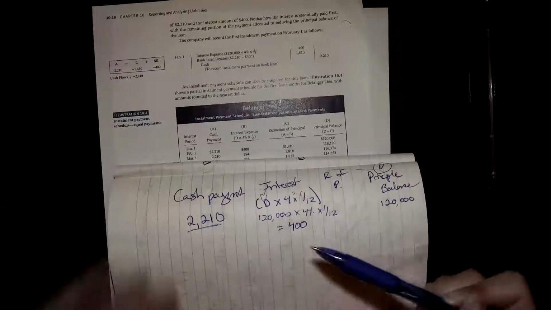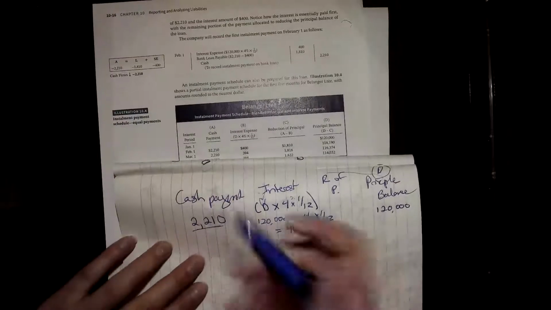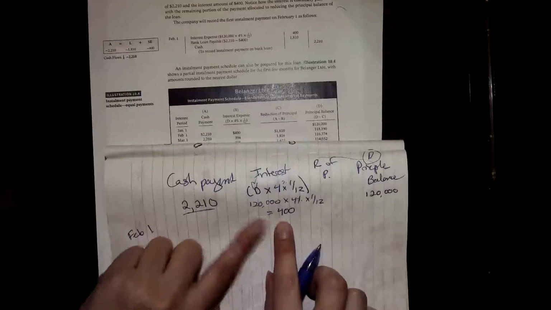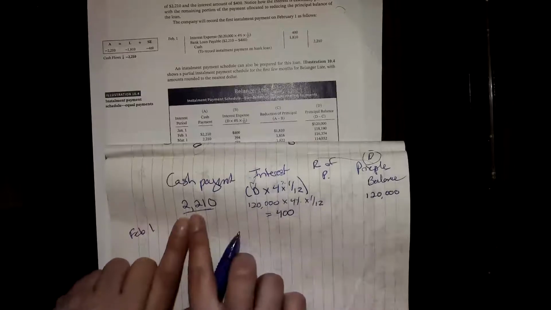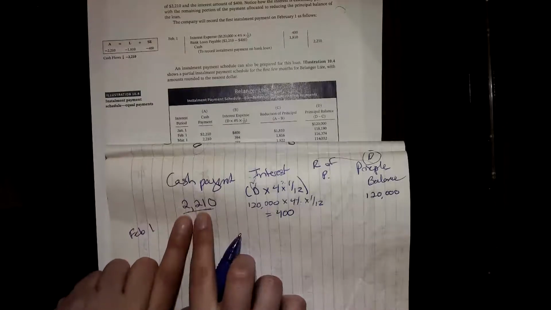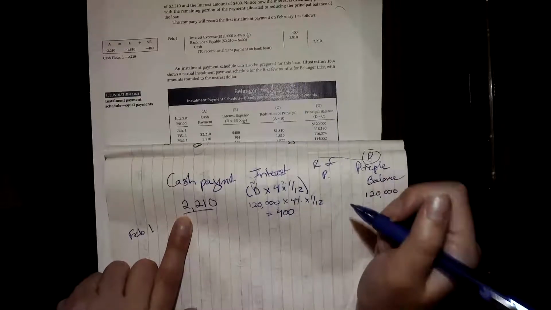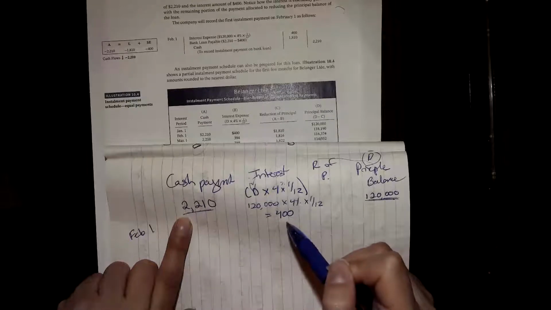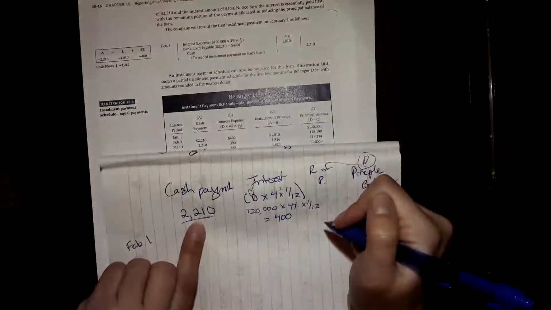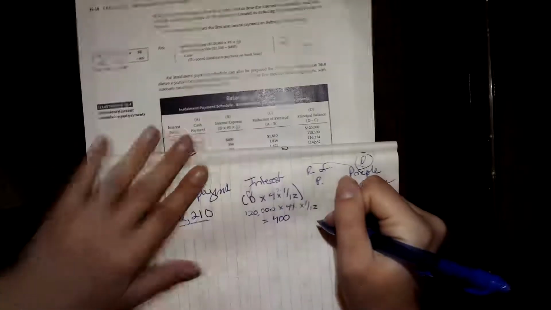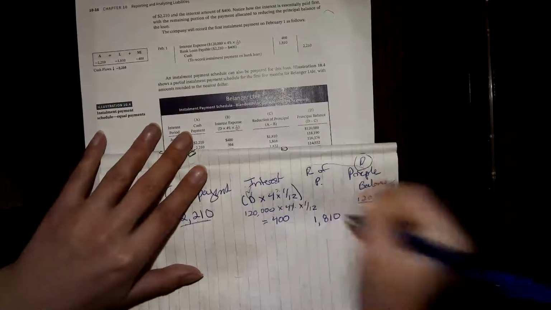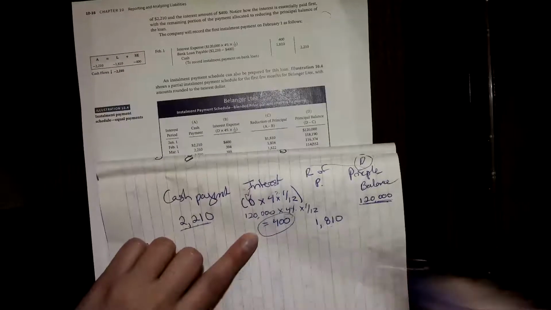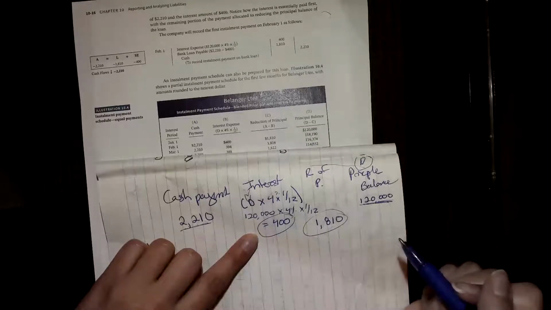Okay, so we know that we're paying $400 worth of interest on this first pay period. If we know we're paying $400 in interest, we know our cash payment at the end is $2,210. Our reduction of principal, so how much we're actually paying back of this loan, is $2,210 minus $400 to get $1,810. Okay, so that means of this $2,210, this is how much interest you're paying, and this is how much principal you're paying.